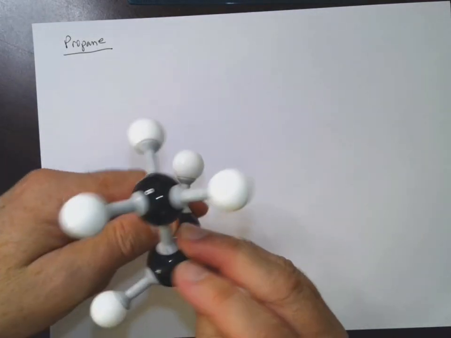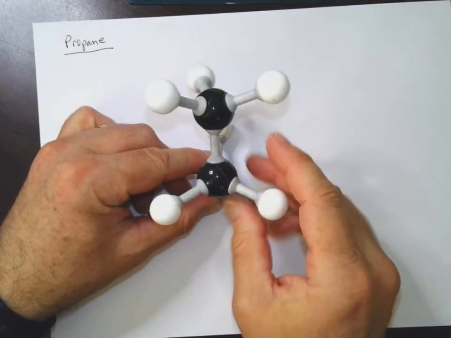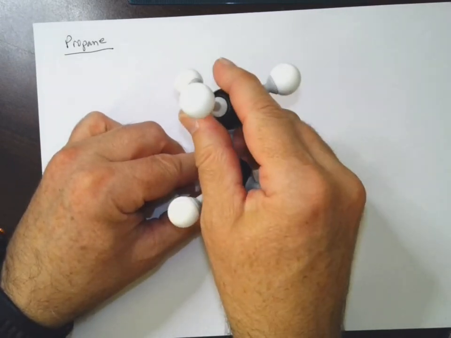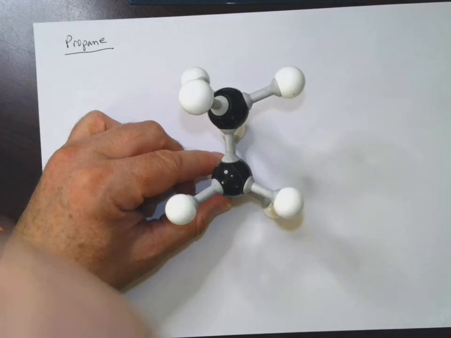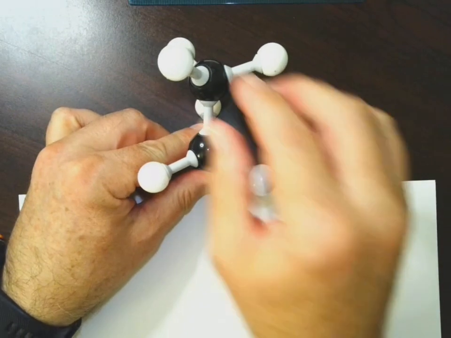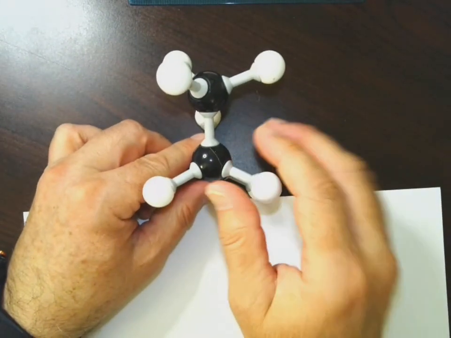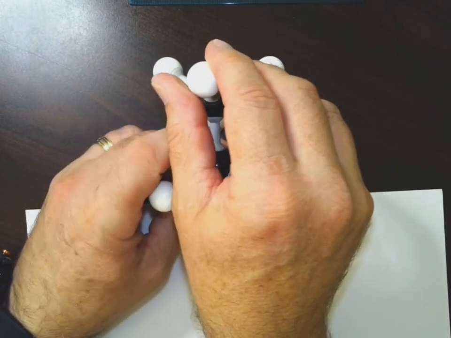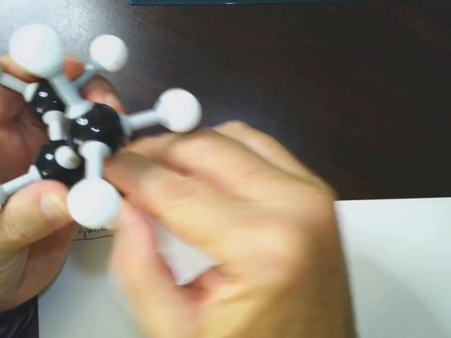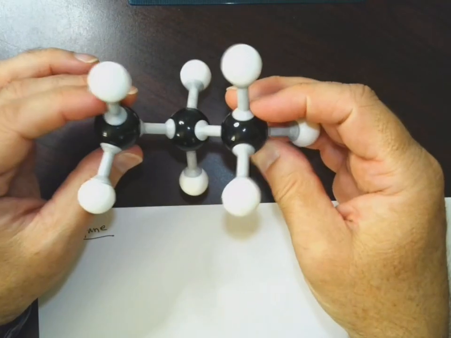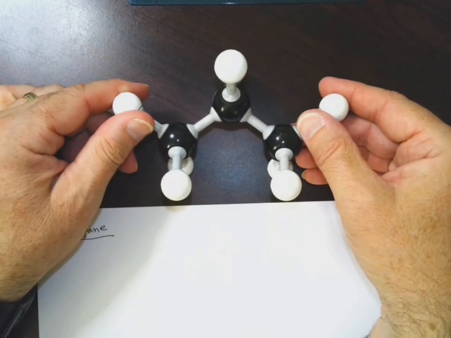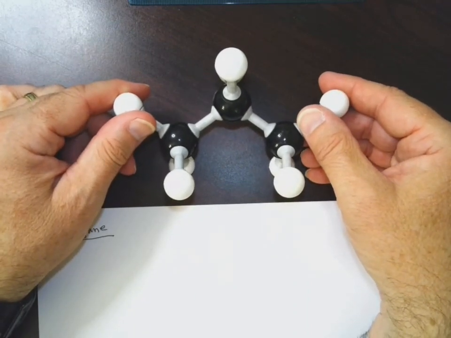And here is my propane. So I'm going to hold it like this, and hopefully you guys can see that. I know my white background is not the best for having the white hydrogens here. So I've got a methyl group here. Now, if I wanted to be totally staggered, I would have something like this. You can see where we get our zigzag from when we draw our bond line structures for alkanes.